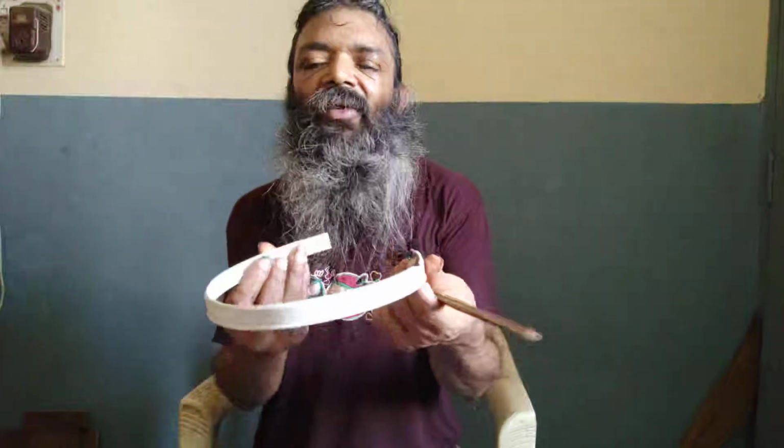Then if I move like this, only theta will move: r sin phi theta. Whatever angle I have moved, accordingly it will form an arc on the horizontal plane. Whatever angle I have moved in the vertical, accordingly it will make an arc in the vertical plane. The arc in the horizontal plane is r sin phi theta. The arc in the vertical plane is r phi.